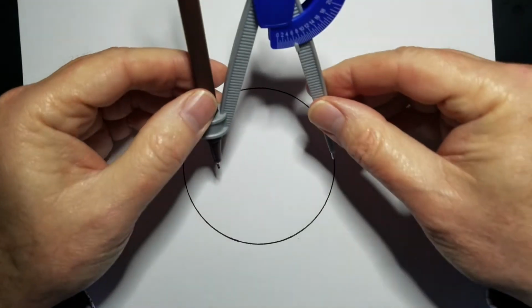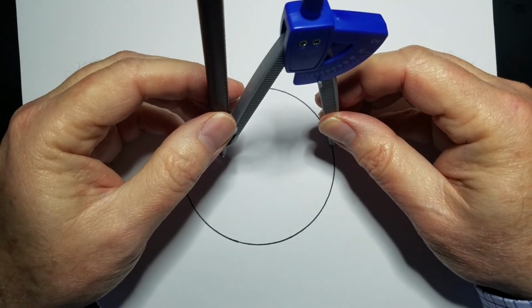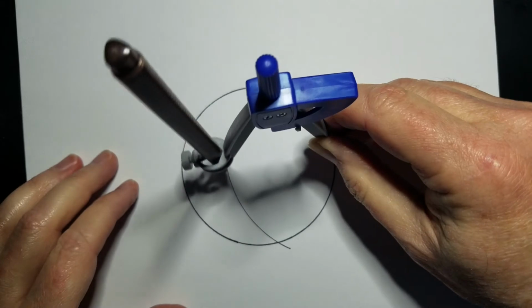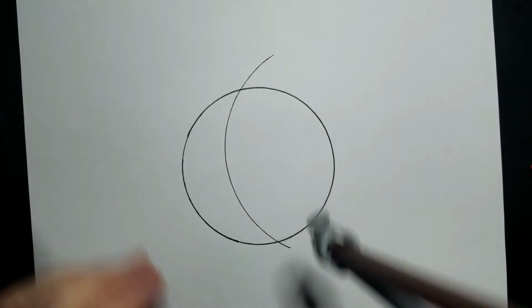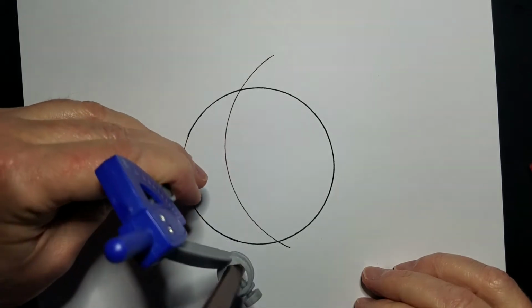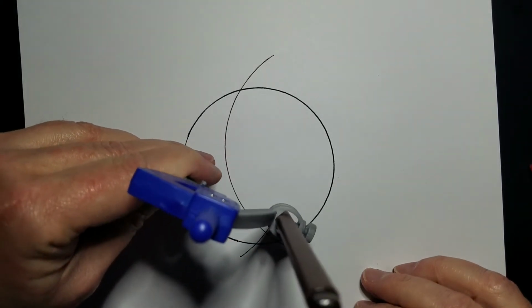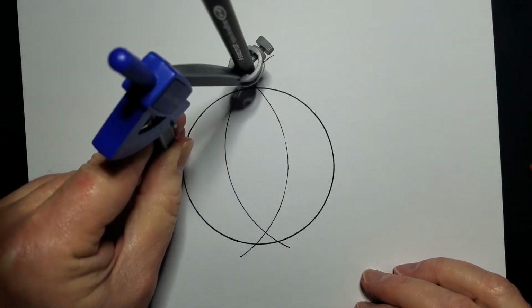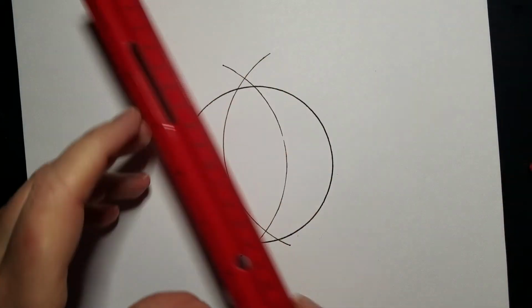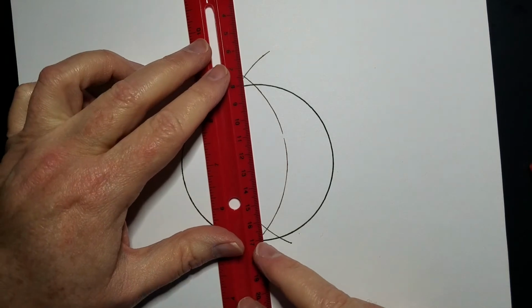So I'm just going to say that's about over half. So I'll pick a spot here, draw my arc, pick a random spot over here, draw my arc. Where those cross, again, connect those two lines.